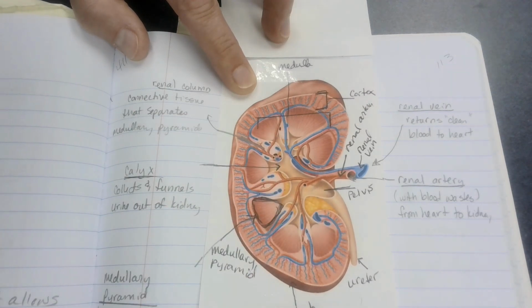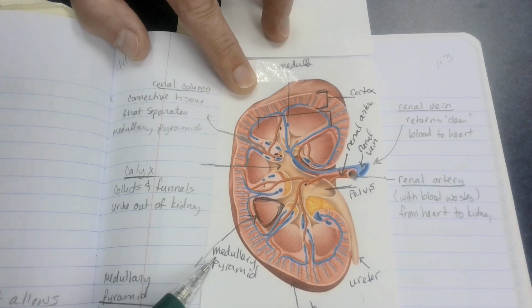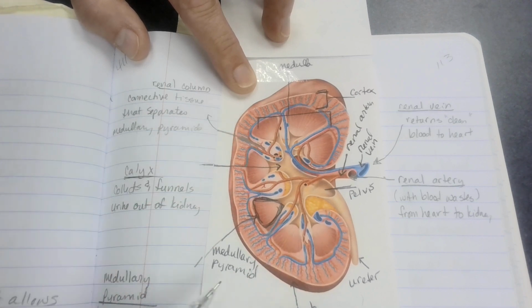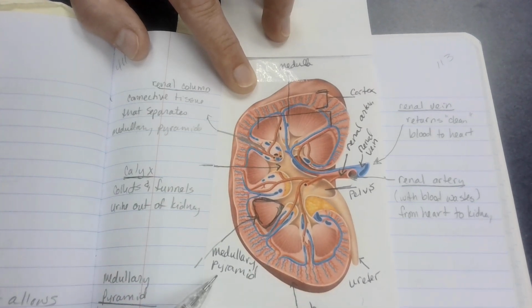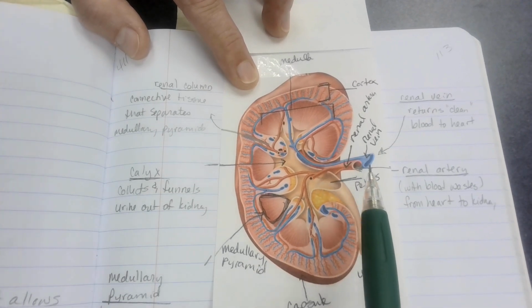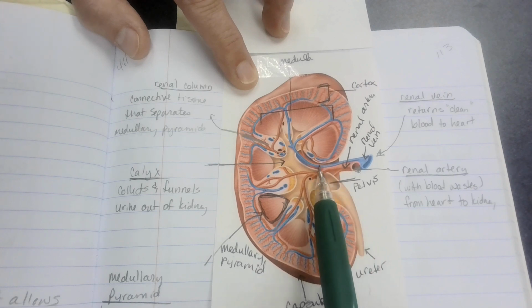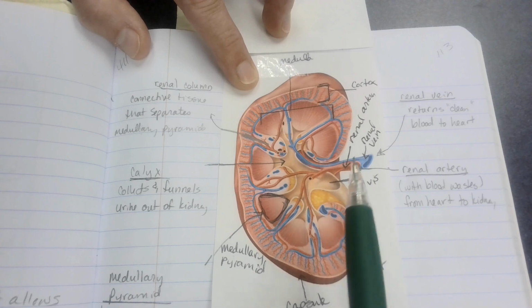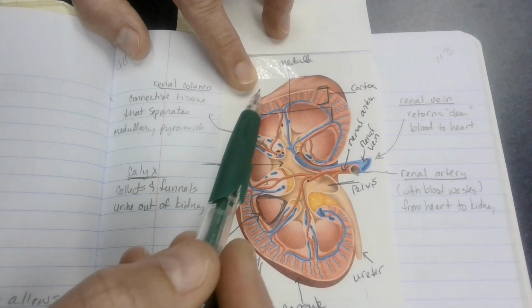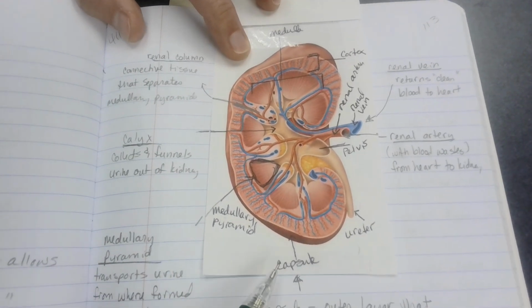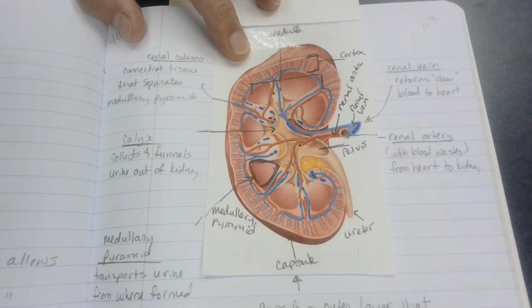And then this is our pelvis. Additionally on here, we've added the medullary pyramid, which has a kind of triangular look to it. This is the ureter, and then red and blue are blood vessels: here's our renal artery, renal vein. And then on the very outside, that would represent the capsule. There we go. So this very outer layer would be the capsule.